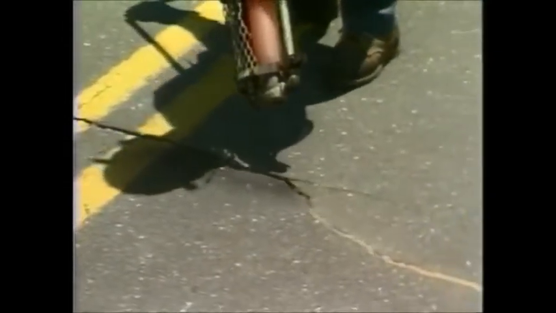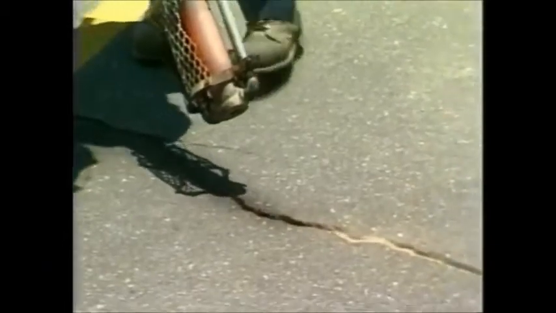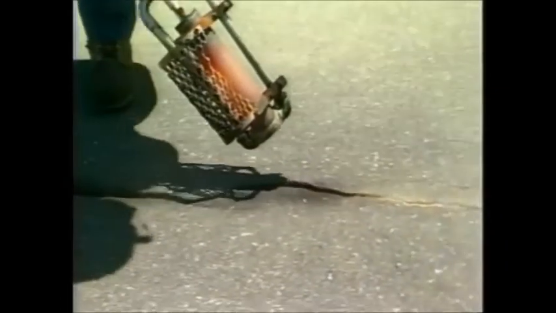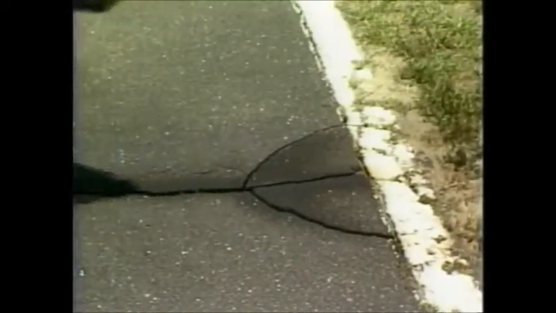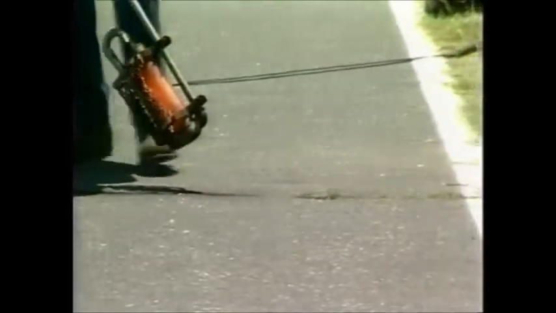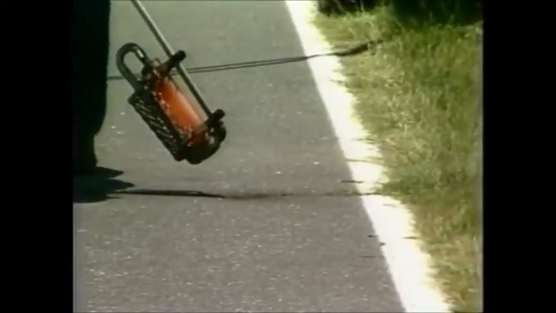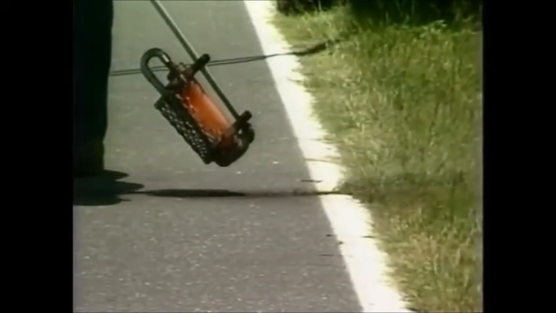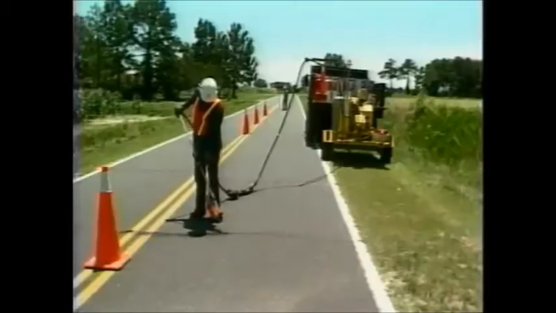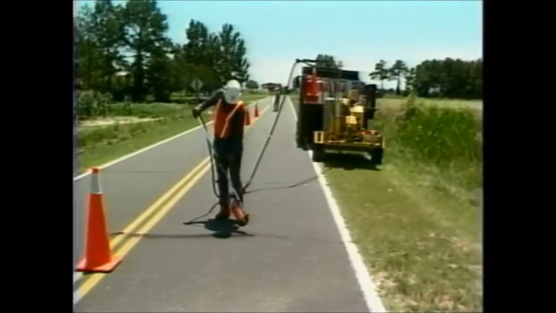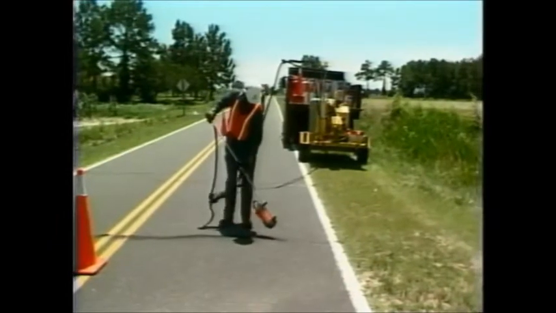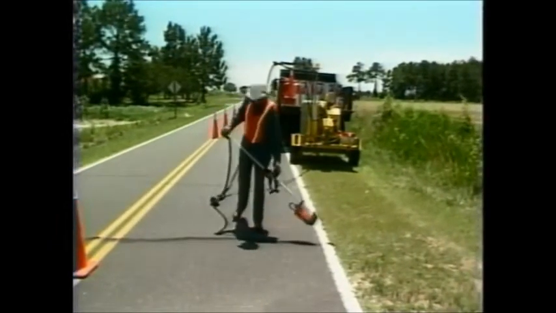The hot compressed air lance combines high pressure with a flame to heat the air. This dries and cleans the crack at the same time. In addition, the asphalt pavement is heated somewhat, and the asphalt binder is softened to aid the bonding of the sealant. The hot air lance also burns away organic matter in the crack that would interfere with the sealant bond. The operator is careful to keep moving so the lance does not burn and damage the asphalt pavement.